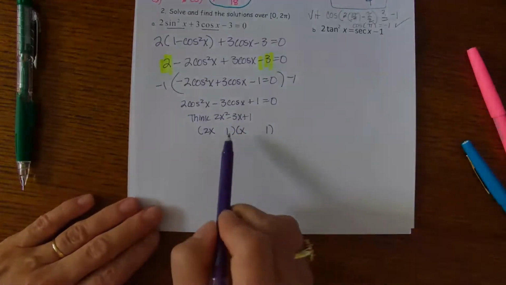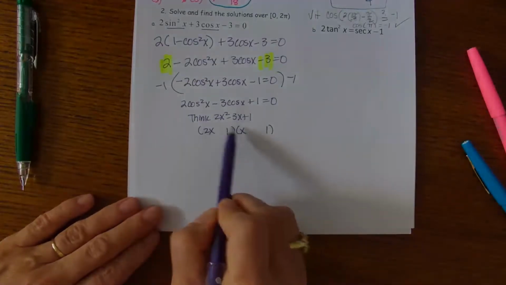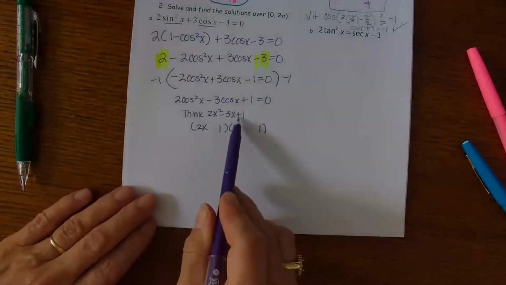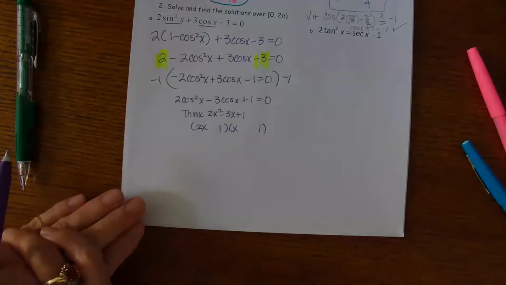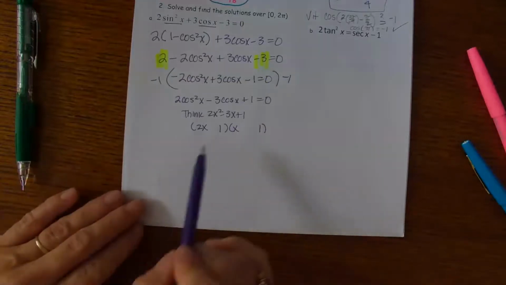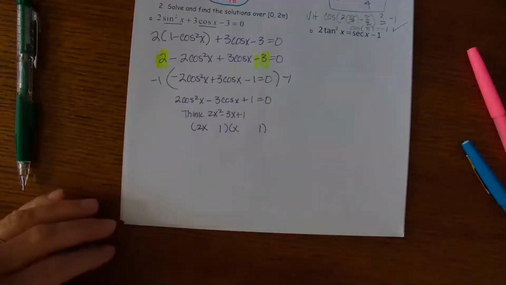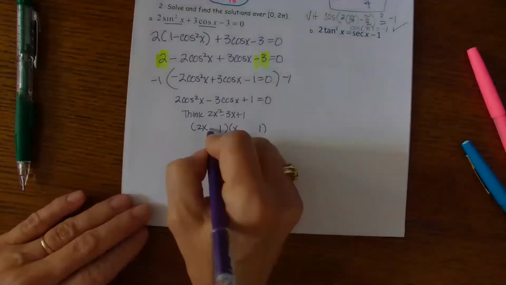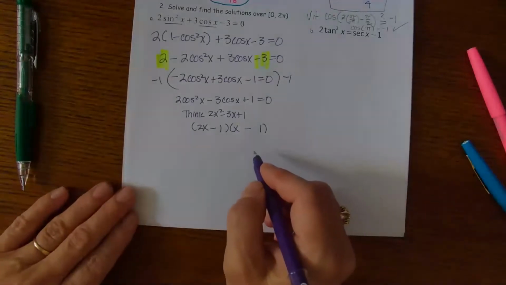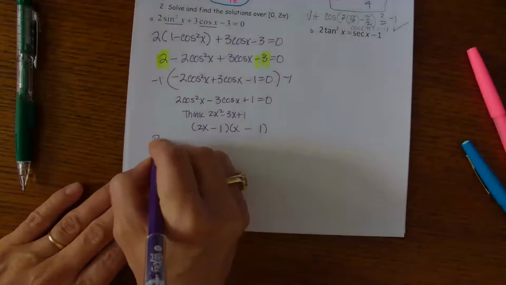There's no other way, right? 1 times 1 is 1. 2 times 1 is 2. Now, this is a plus, and if that is a plus, what does it tell me about my signs? They're the same. And this is negative, so what does that tell you about your signs? Both negative. Doesn't it practically factor itself? Right? Is that right? Okay, so now replace.